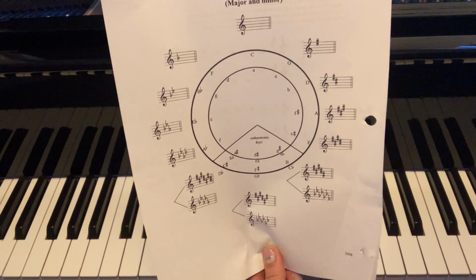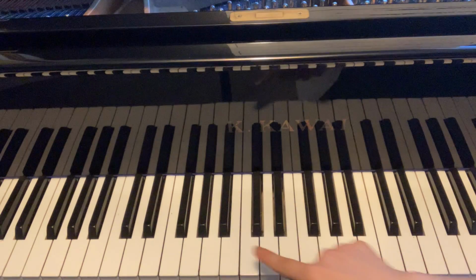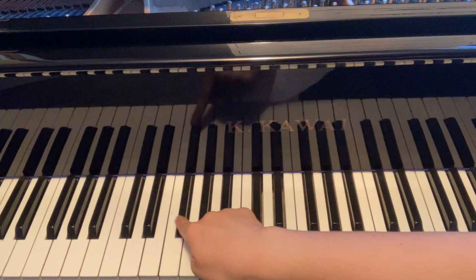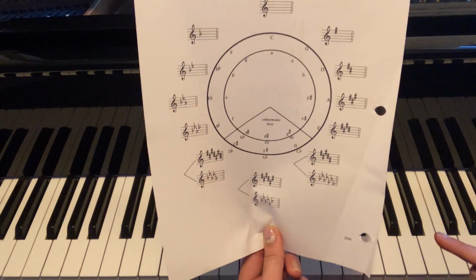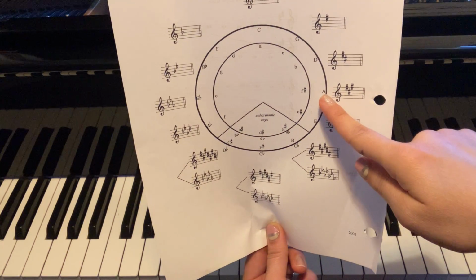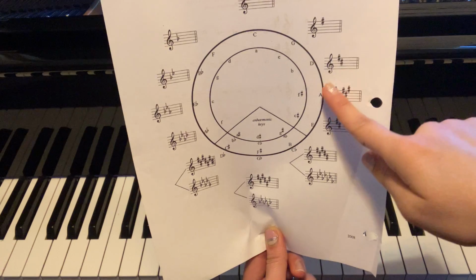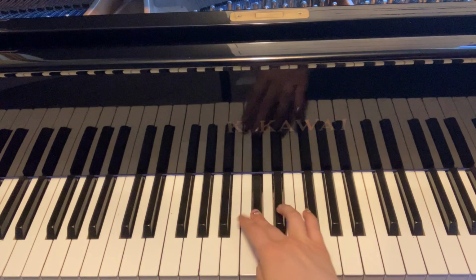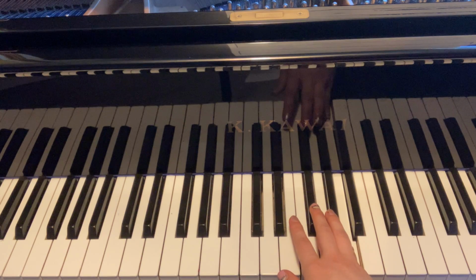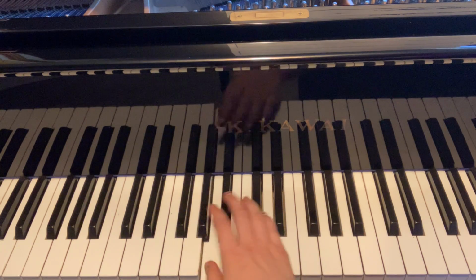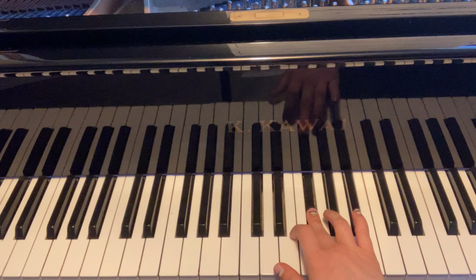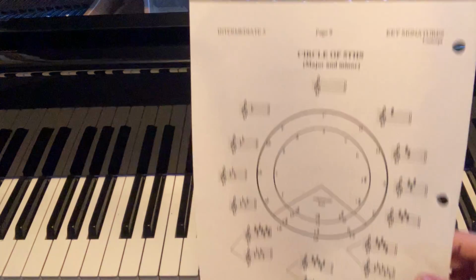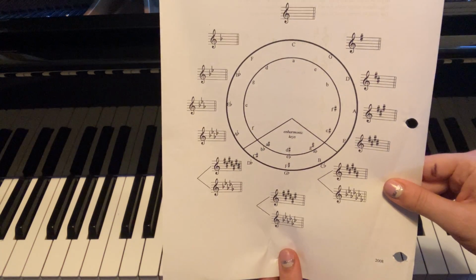Let's take another example. How about A? Let's go down 3 half steps. It becomes F sharp. A is related to F sharp minor. They share the same key signature. So if we start on A, the A major scale has 3 sharps, F sharp, C sharp, and G sharp. F sharp minor still has the same 3 sharps.